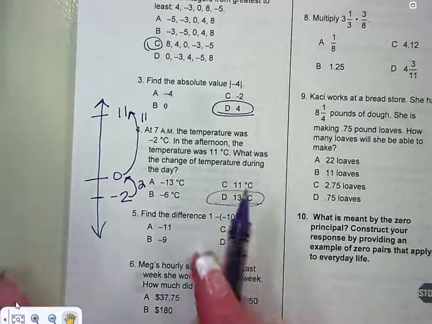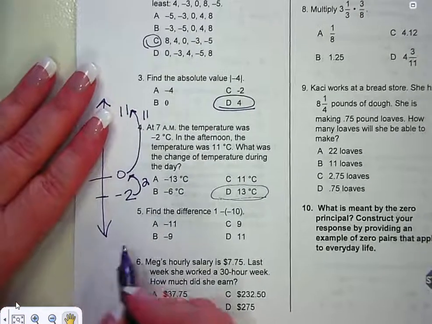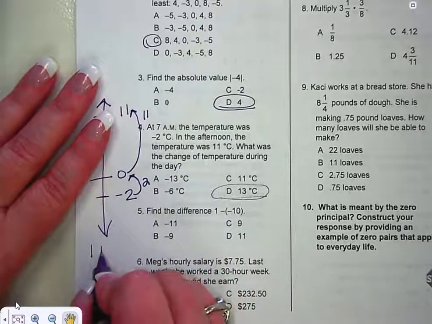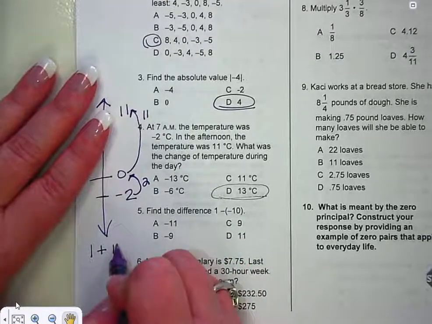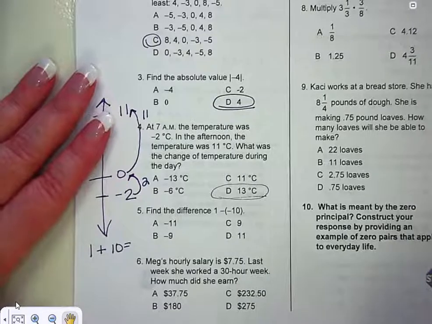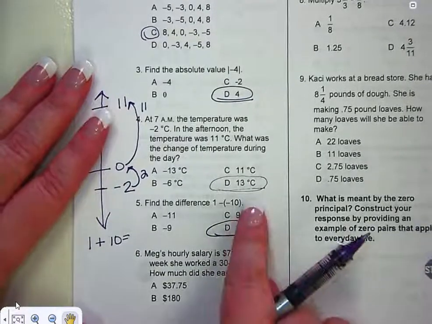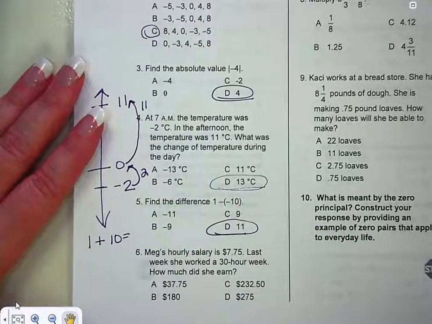When you're subtracting integers, you need to add a line and change the signs. Both of them. Subtract becomes add, and -10 becomes +10. 1 plus 10 equals 11. Yeah, you've known how to do that since like 2nd grade, right? So all you had to do was remember, add a line and change the signs.